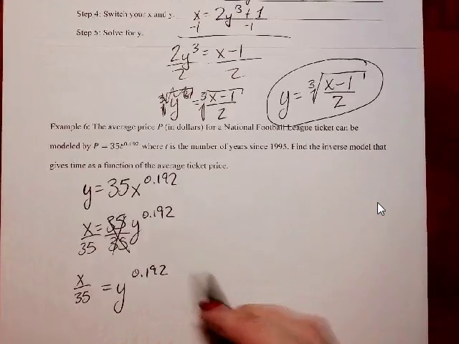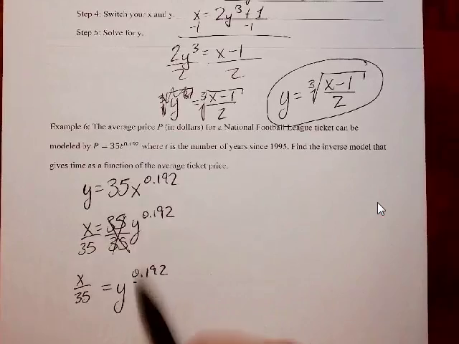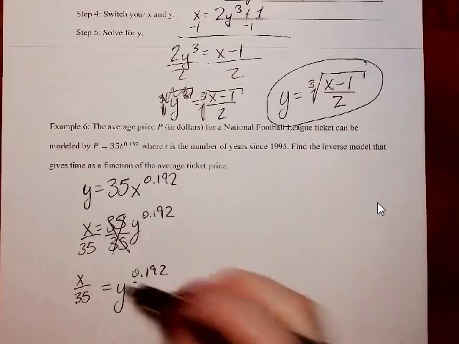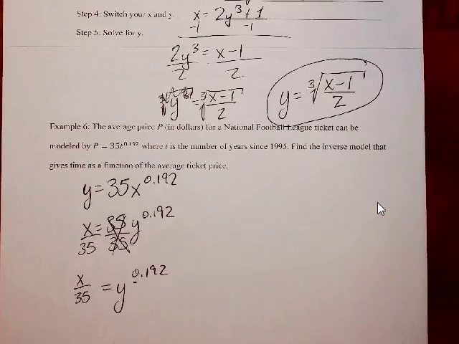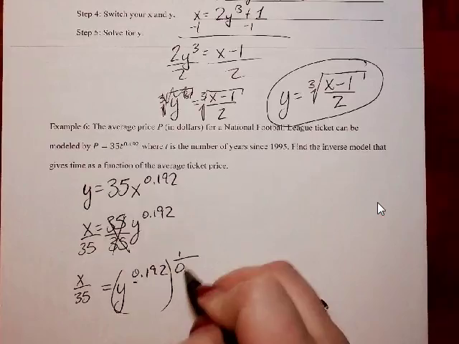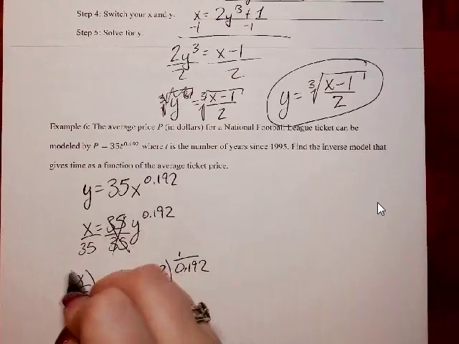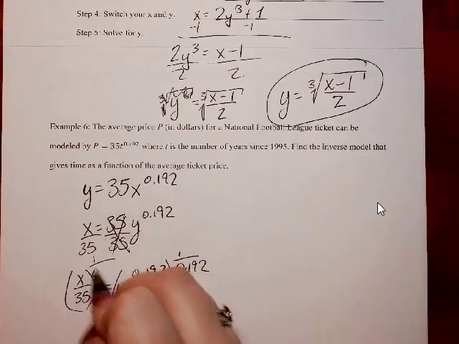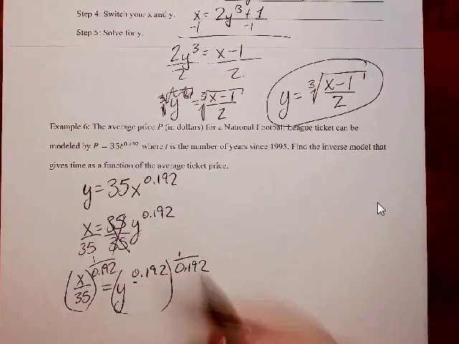Now, to get rid of this, I can't really take the 0.192 root of something. So what I'm going to do is raise everything to the 1 over 0.192 power. The reason I do this is so that when I raise a power to a power, I multiply.